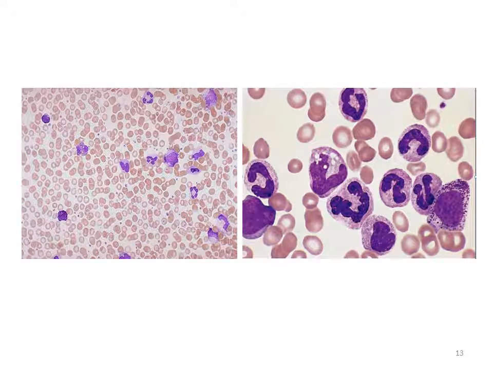Under the high power or 100-power objective, confirm immature white blood cells by moving from low or mid to high power. High power allows you to identify the details and classify each white blood cell, as evidenced by the slide to the right.